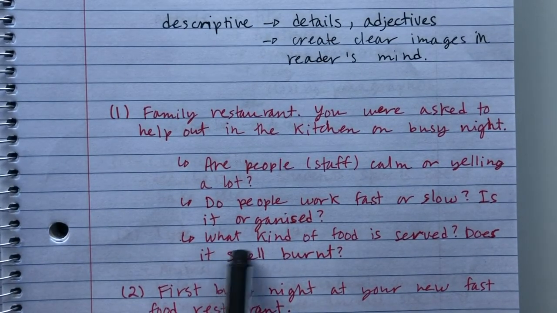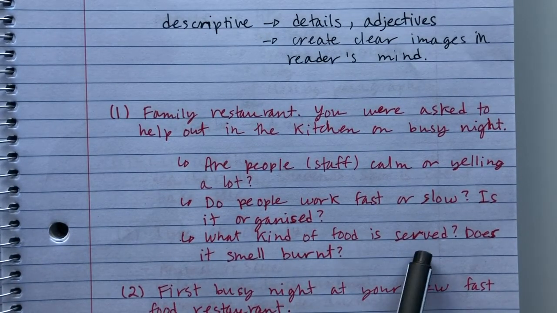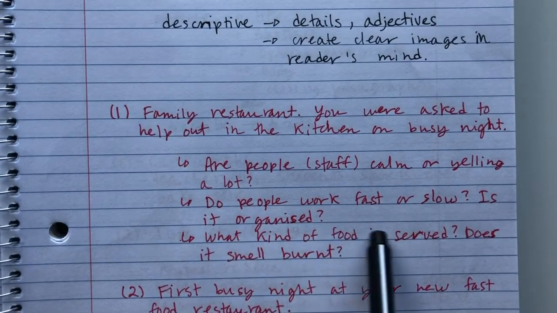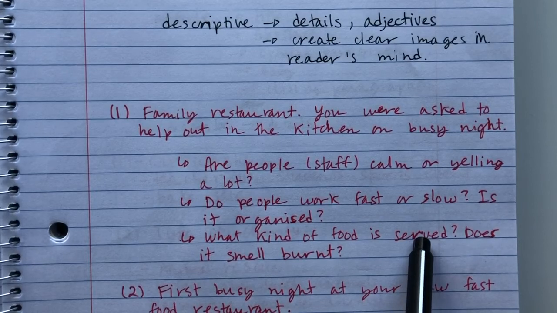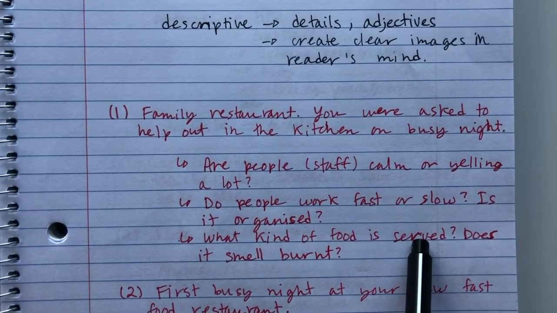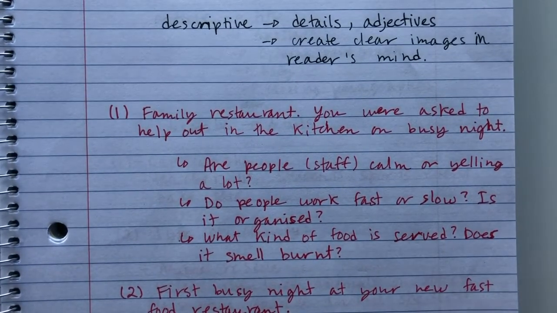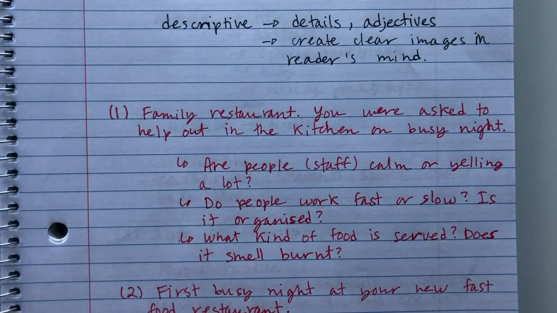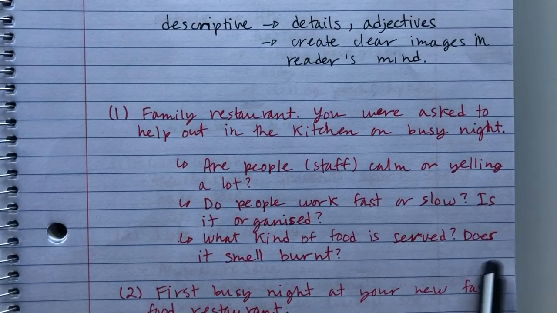Third point, what kind of food is served? Does it smell burnt or does it smell good? So what kind of food do you see? Right? So picture in your mind, are they selling, is it Italian? Is it maybe more curries and rotis? What kind of food is it? Okay, does it smell burnt?